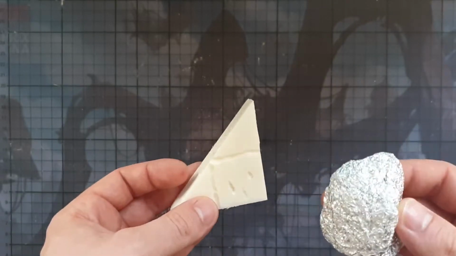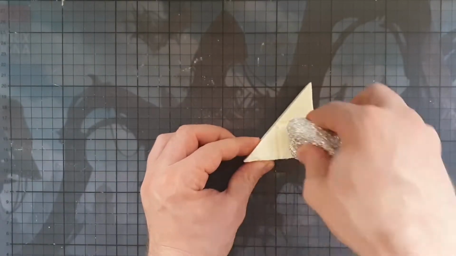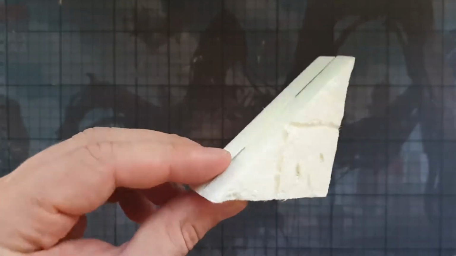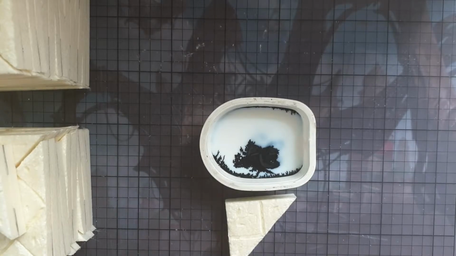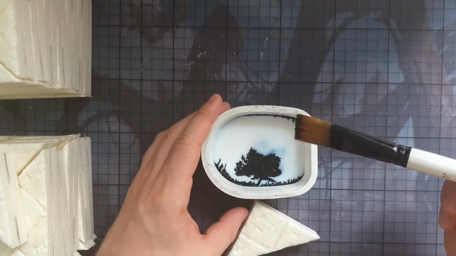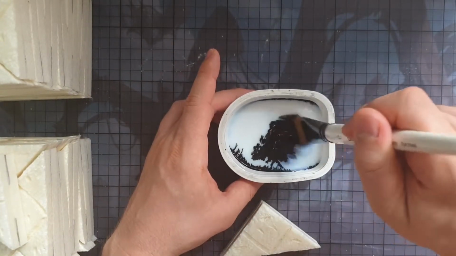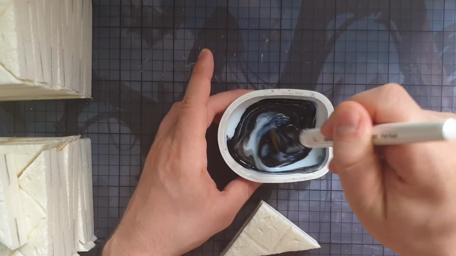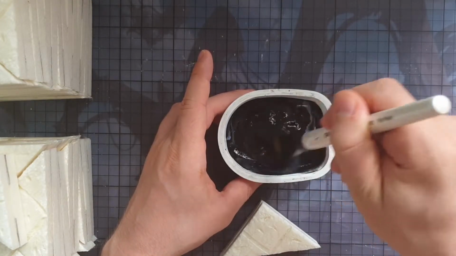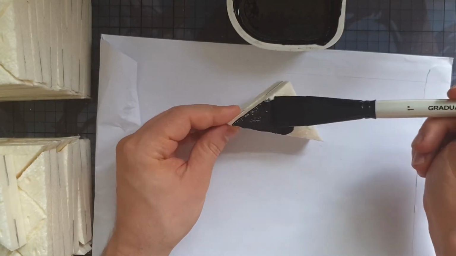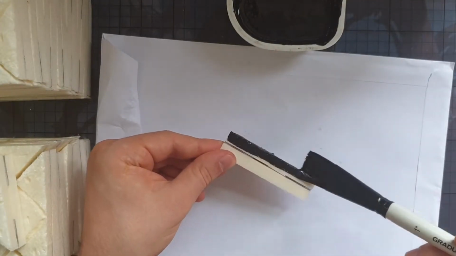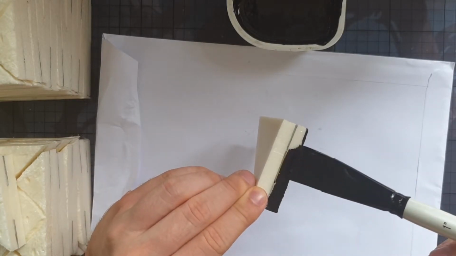In the next step, we rough up the surface even more by rolling some aluminium foil over it. To paint them, I use the same painting scheme that I used also on my basic tiles. So check out the video on how to paint basic modular dungeon tiles and walls. And it's a mix of Mod Podge, black acrylic paint and some black ink that I used to base coat the tiles.